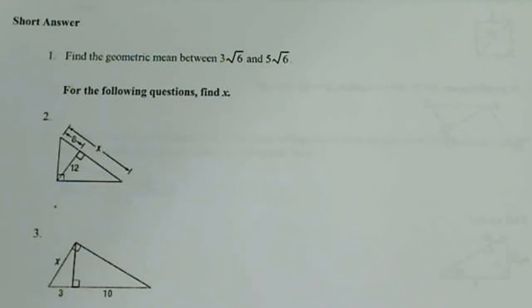Chapter 8 Test Review. Don't forget you can use an index card for your test tomorrow, one side only, but you can include anything on this test review that maybe you're still unsure of.